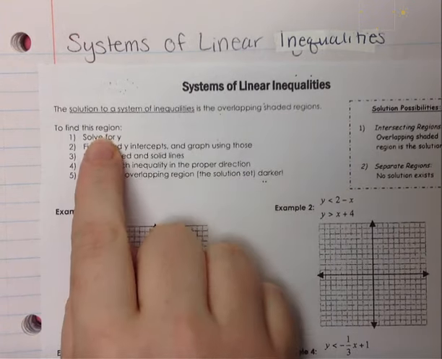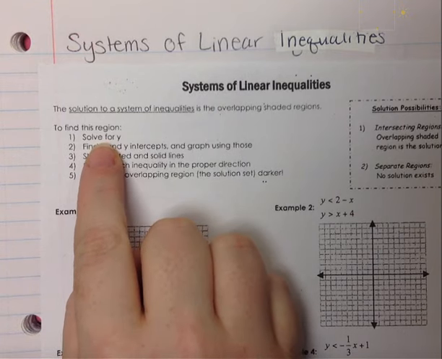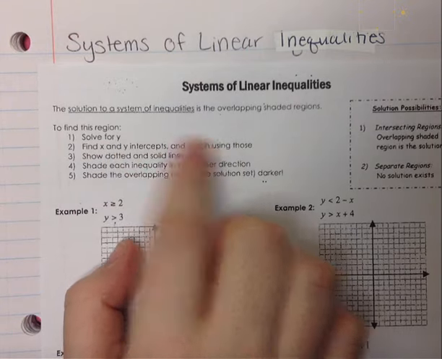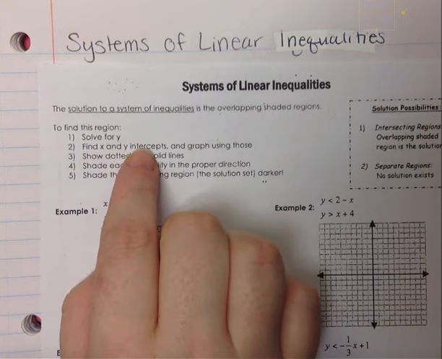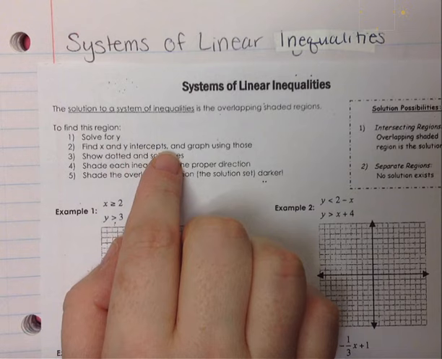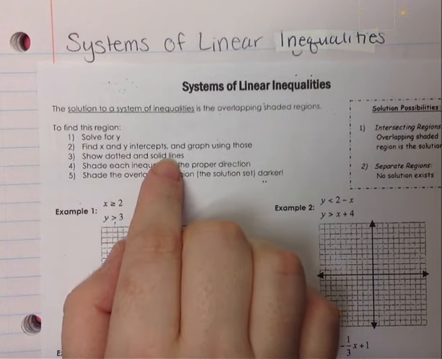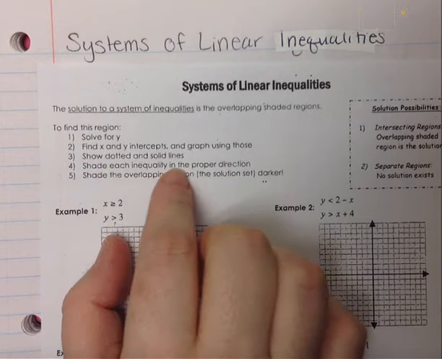So to find this region, we're going to solve both inequalities for y or x, depending on what kind of equation you have. We're going to find the x and y intercepts and graph using those, or you can just put it into slope-intercept form and then graph them from slope-intercept form. We're going to show the dotted and solid lines, so we need to make sure that we know which ones will be dotted and solid. We're going to shade each inequality in the proper direction.